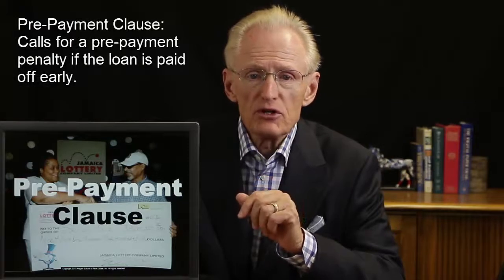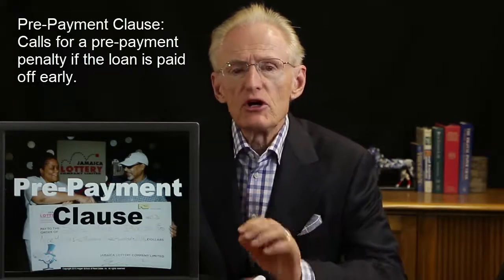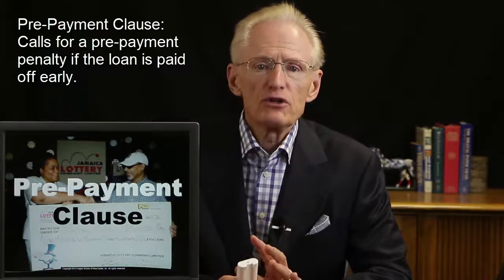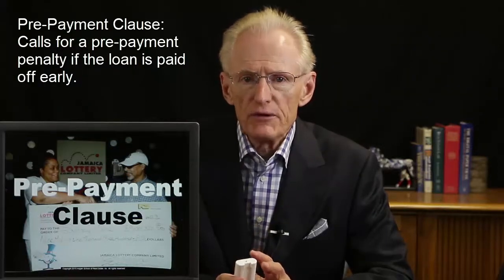Next one is called the Prepayment Clause. You notice some folks here have won the lottery, and if you won the lottery and still had a mortgage on your property, what would you probably do? Well, you'd probably pay it off. But before paying a loan off, you should always look to see if it has a prepayment clause. In fact, before even making a loan or taking a loan out, you should negotiate or make sure it doesn't have a prepayment clause, because a prepayment clause calls for a penalty if the loan is paid off early.